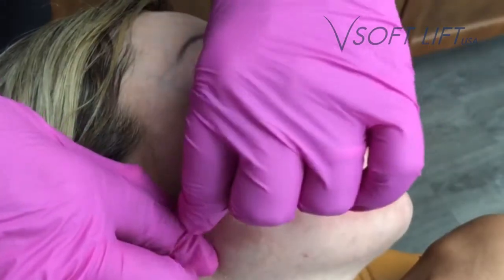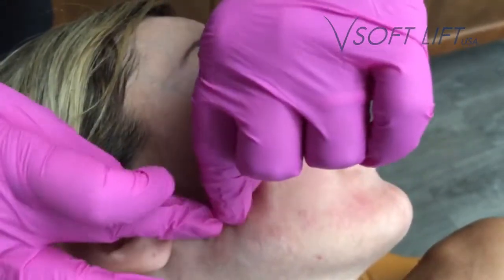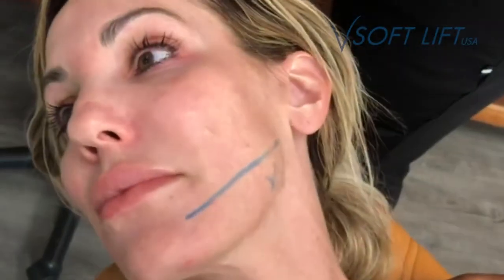The face should feel nice and tight, and it might be a little bit difficult for her to sleep on the sides of her face given the soreness that she's experiencing. So I typically advise them to sleep on their back for the first couple of nights, just so that they're not in any more discomfort than they need to be.